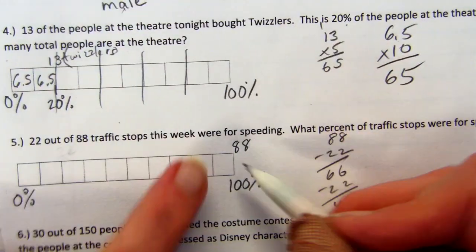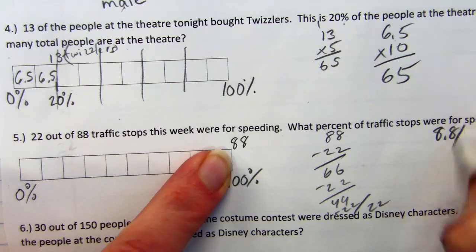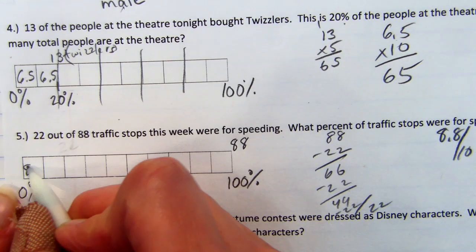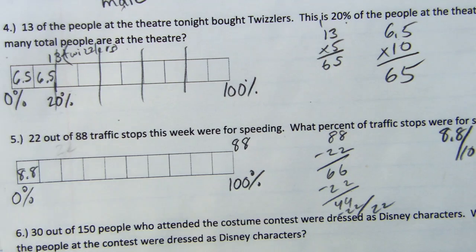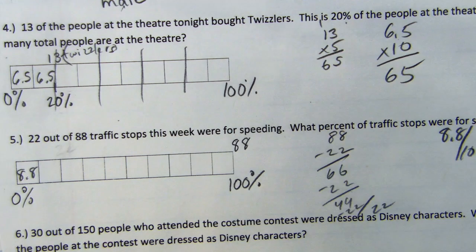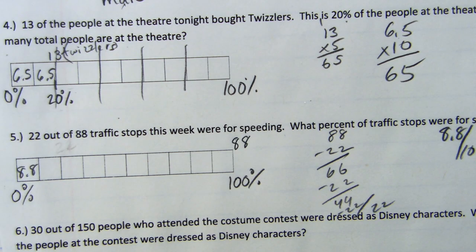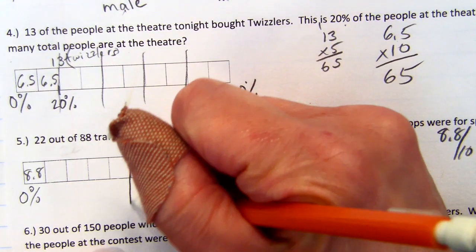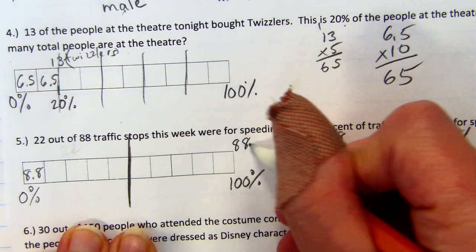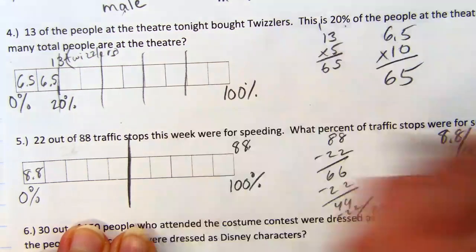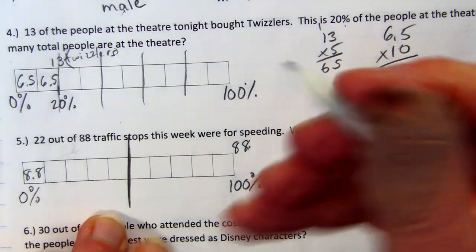So let's, actually, I didn't put it in the right place either. So if this is 88 and I took 80 divided by 10, you'd find that each are 8.8, which is kind of weird. So this may be where dividing it into 10 pieces doesn't work at all. I may want to break it up this way. Okay, so 88 is here.